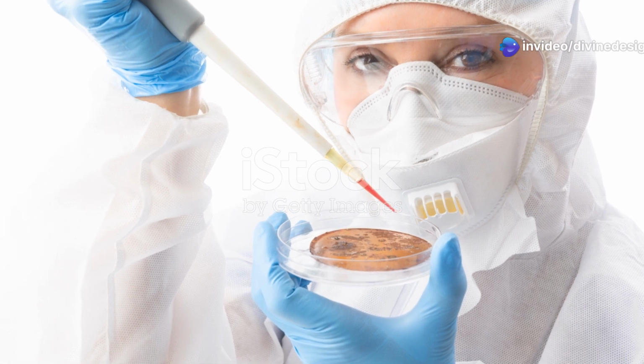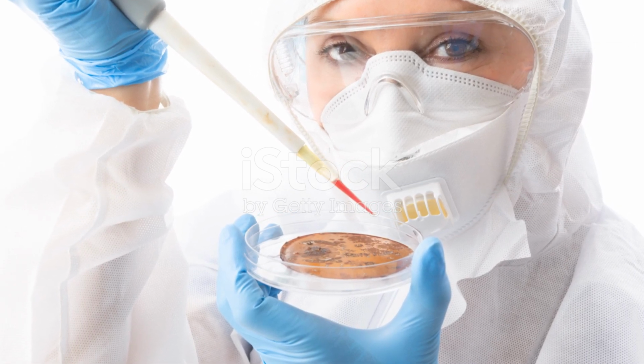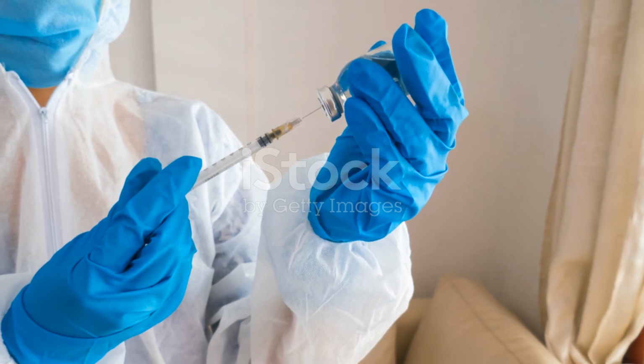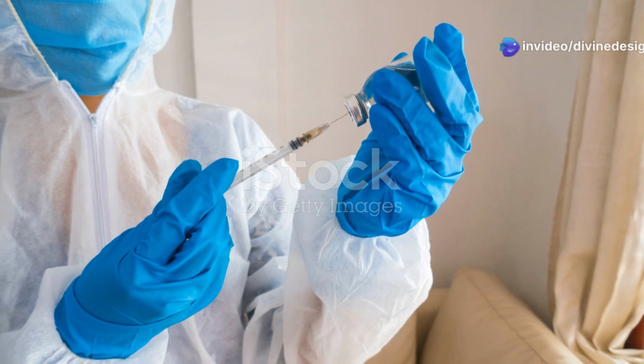Diagnosing melioidosis often involves blood cultures, sputum samples, or biopsies from infected tissues. The differential diagnosis can be tricky, so prompt laboratory identification is essential to ensure the correct treatment.